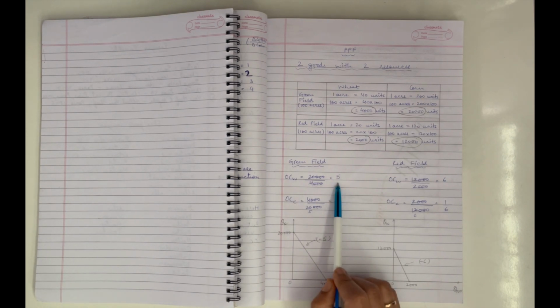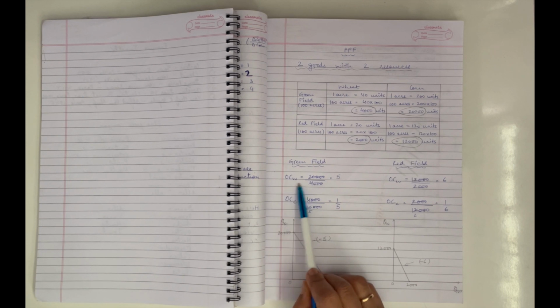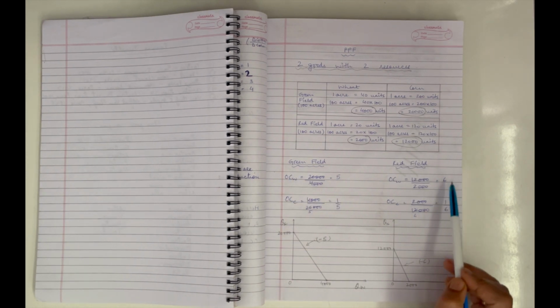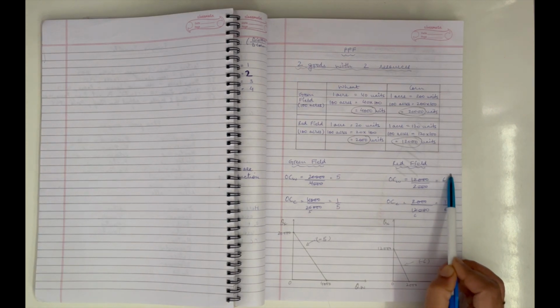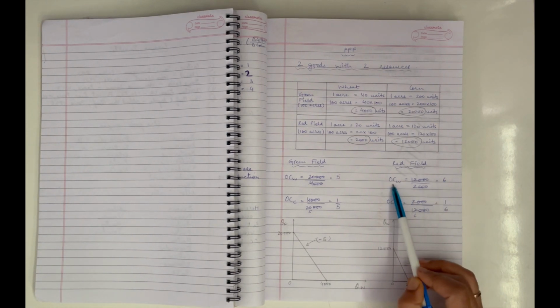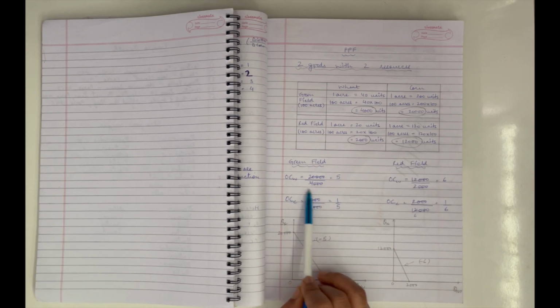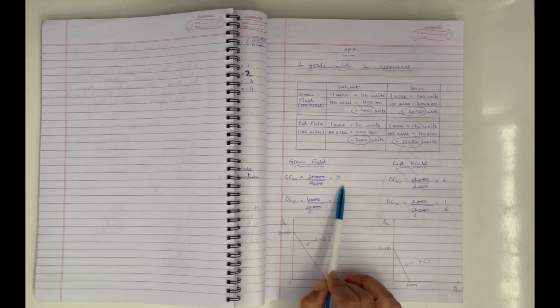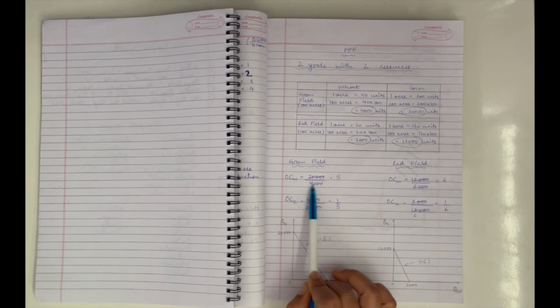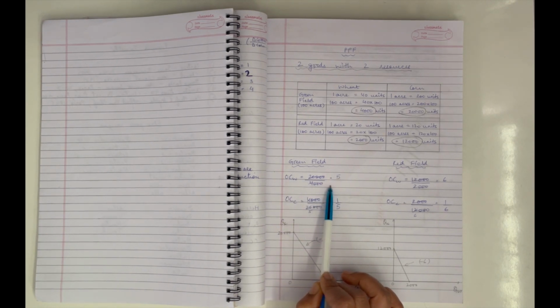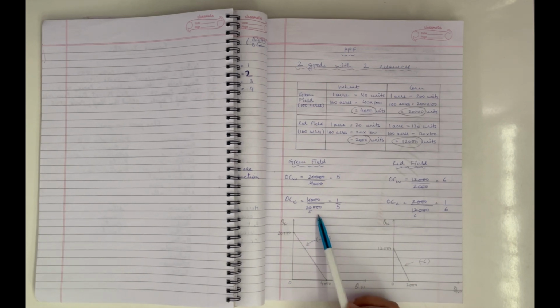Because here I have to sacrifice only 5 units of corn in order to produce 1 unit of wheat, in comparison to red field, where I have to sacrifice 6 units of corn in order to produce 1 unit of wheat. Okay, so I'm sacrificing less out here, so that's why I will go with green field for wheat production.